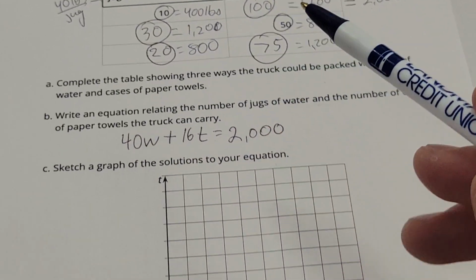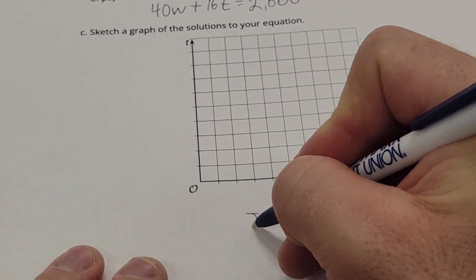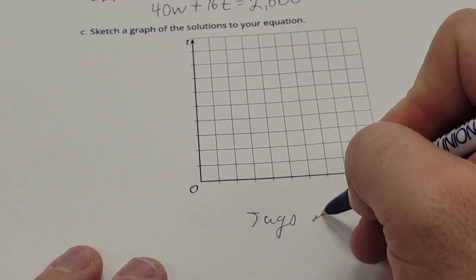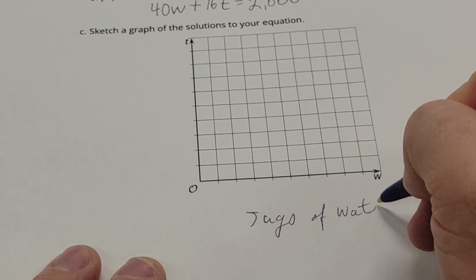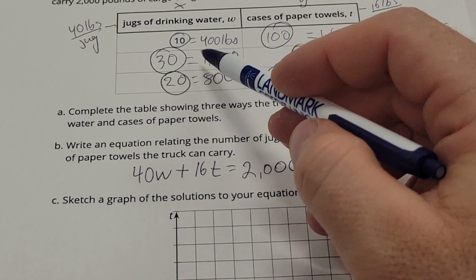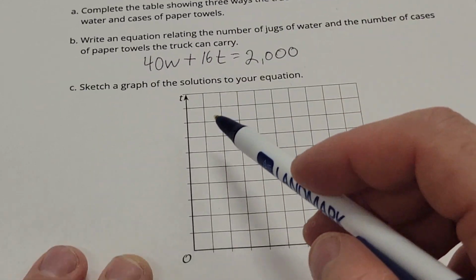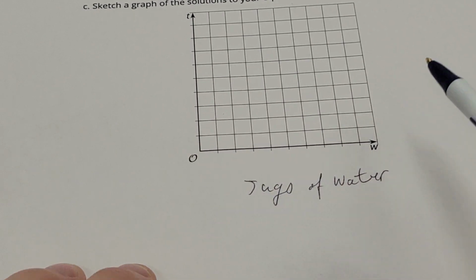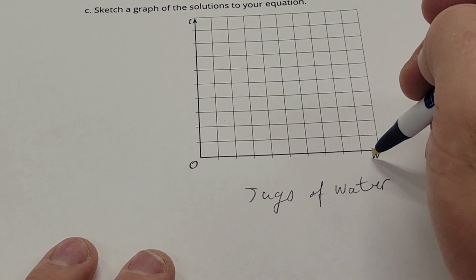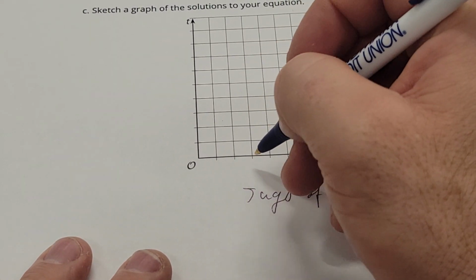So I'm going to treat my jugs of water as my x-axis, and I'm going to look at my highest number, which is 30. So I've got to climb this bottom up to 30.